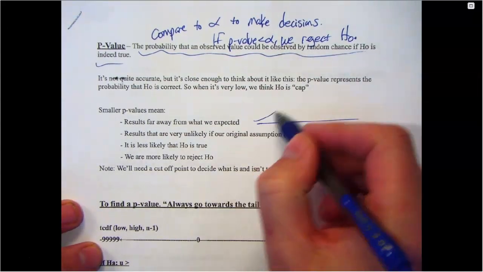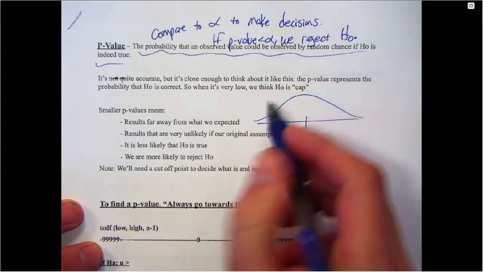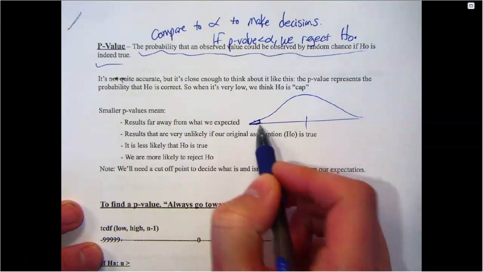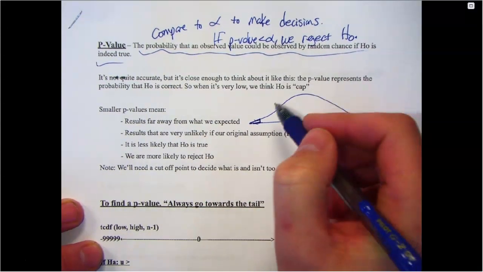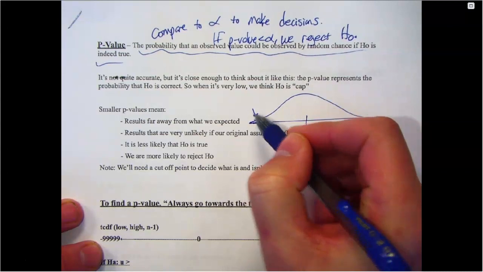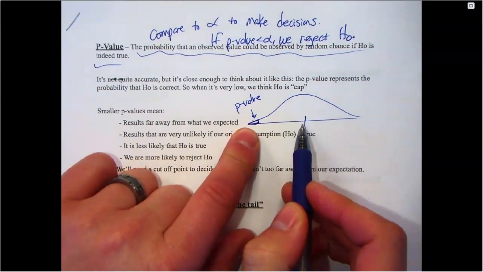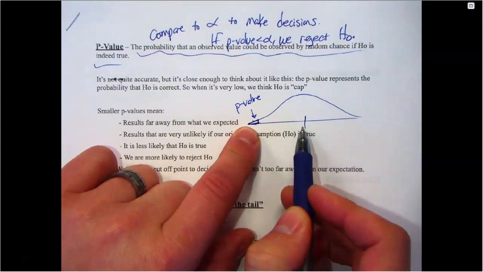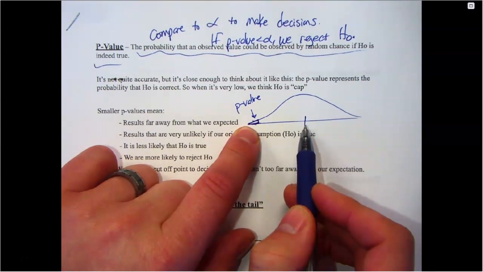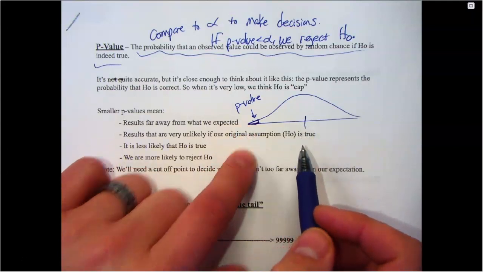So you can get this little graph here. The p-value is a little teeny tiny area on one side or the other. The smaller that area is, the further we are away from the middle, and the more likely we are to call the original claim a cap, if you will.